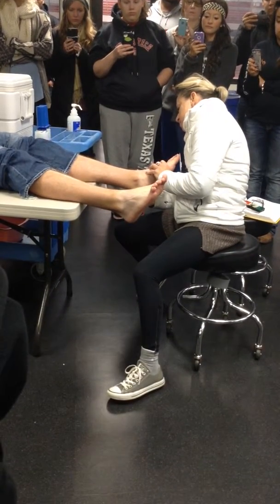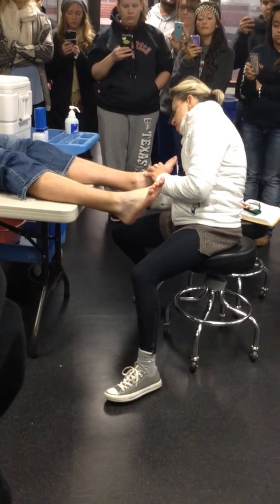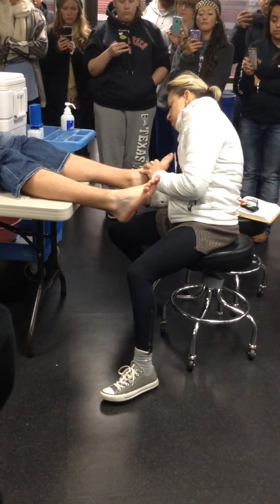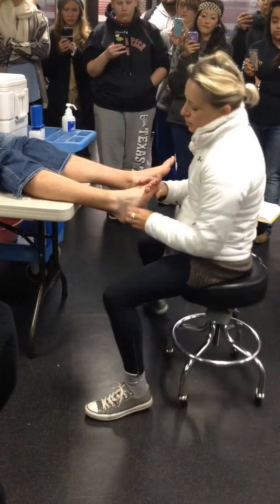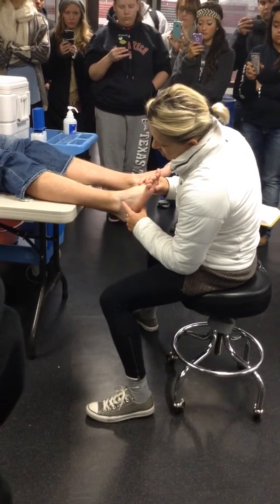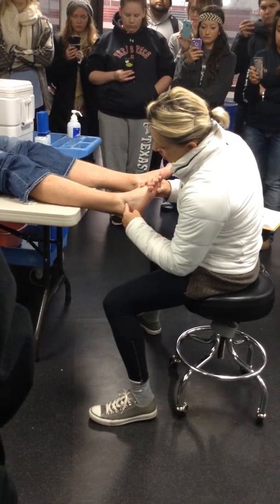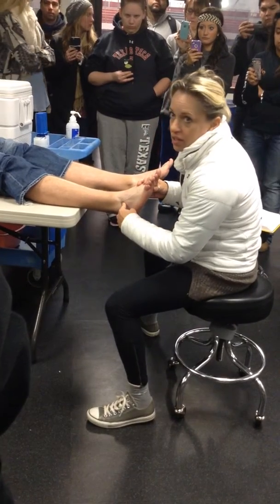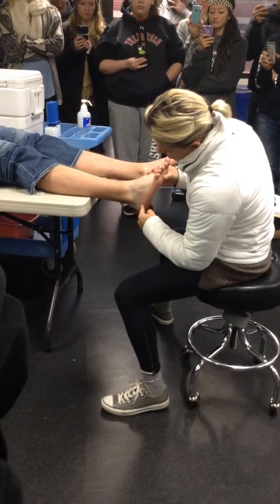Then you have your CFL, or calcaneofibular ligament. So calcaneus, fibula. Right in here is going to be my calcaneofibular ligament. Here's my ATFL, sinus tarsi, anterior surface, talofibular ligament, right in there. Your sinus tarsi, ATFL, CFL, calcaneus.